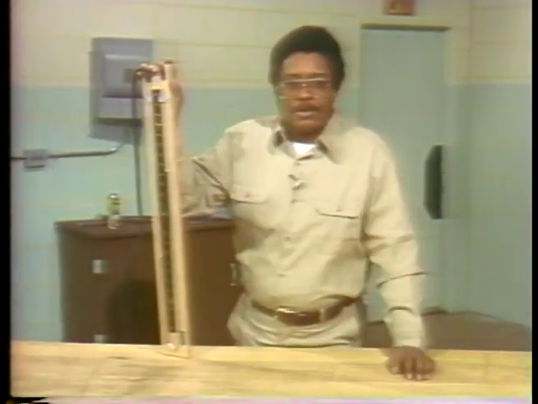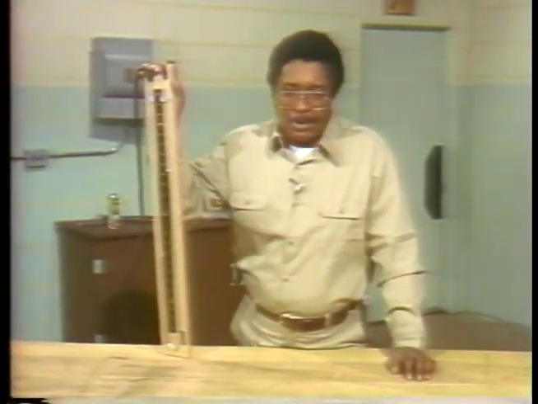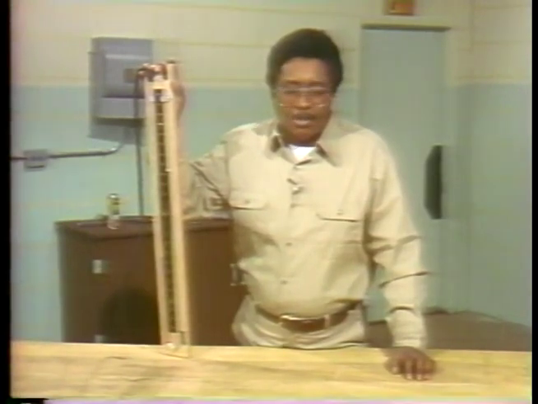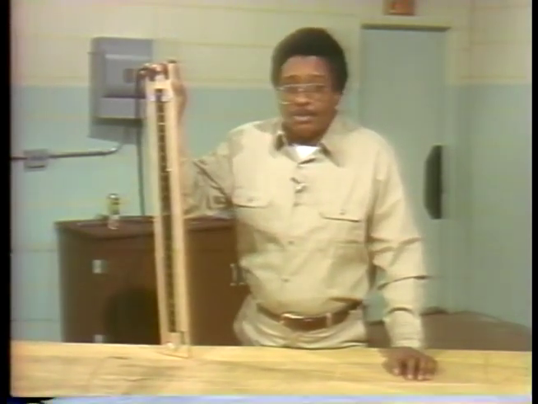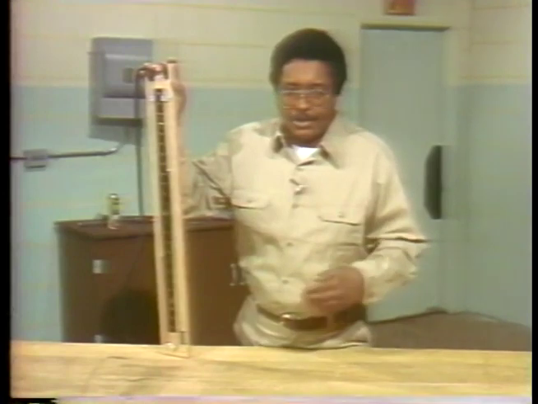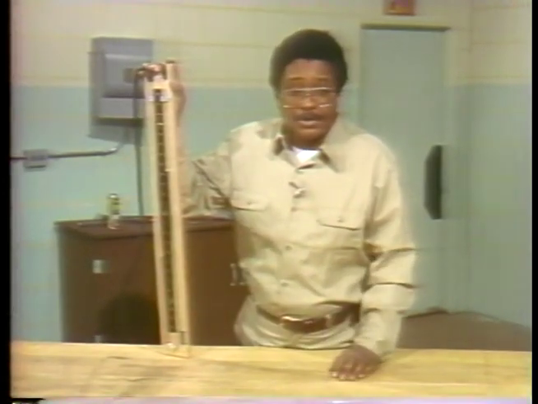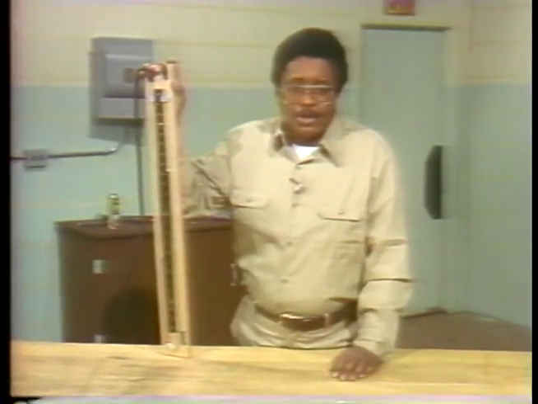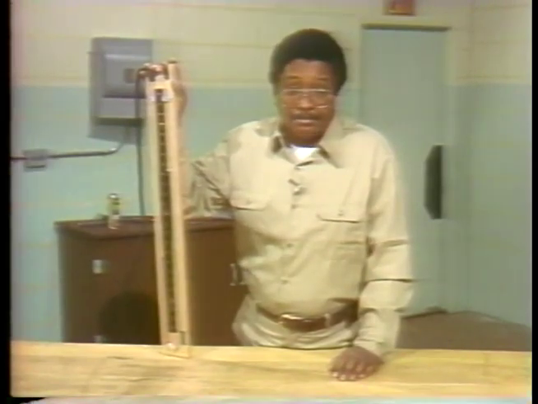Now, one of the most common uses of a mercury manometer is a special type called a barometer. Atmospheric pressure varies with several factors such as height above sea level and weather conditions. A barometer is the instrument used to measure atmospheric pressure. A typical barometer works like this.